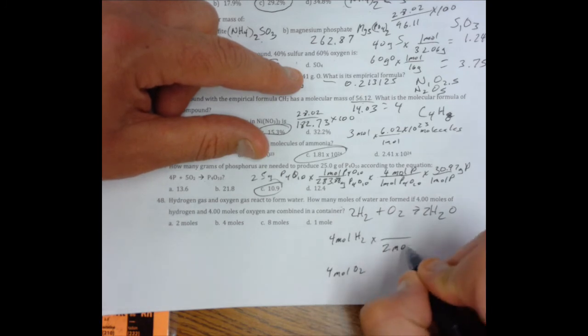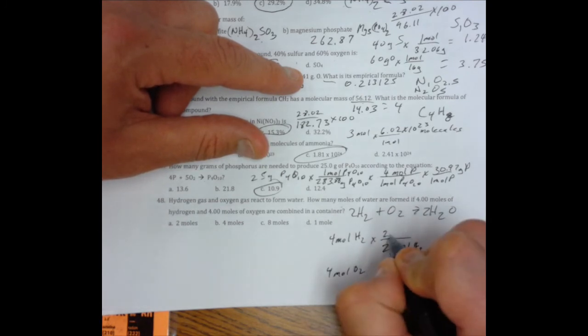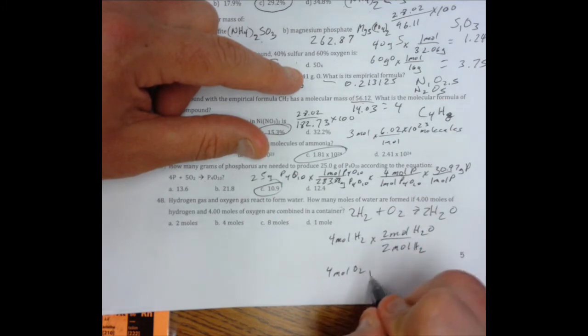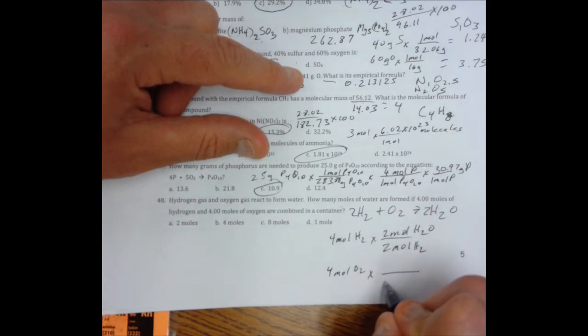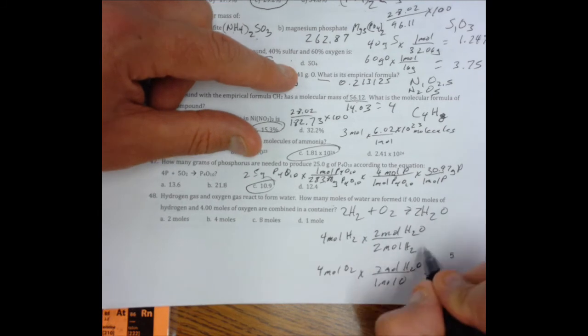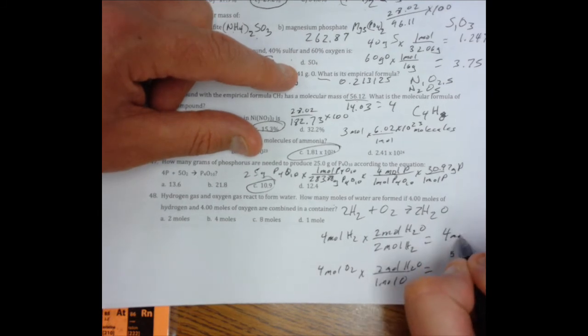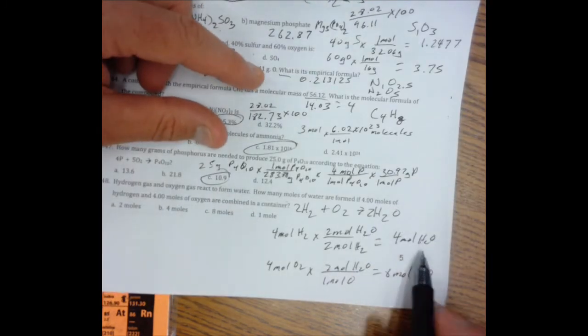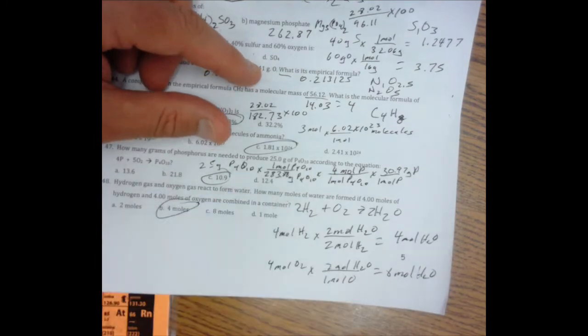Every 2 moles of hydrogen can make 2 moles of water. Every 1 mole of oxygen can make 2 moles of water. So that equals 4 moles of water. That equals 8 moles of water. We can only make the lowest amount, so that would be 4 moles of water.